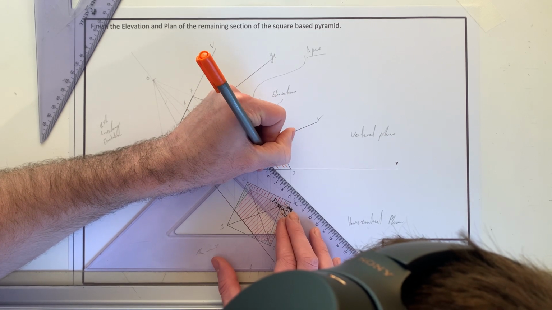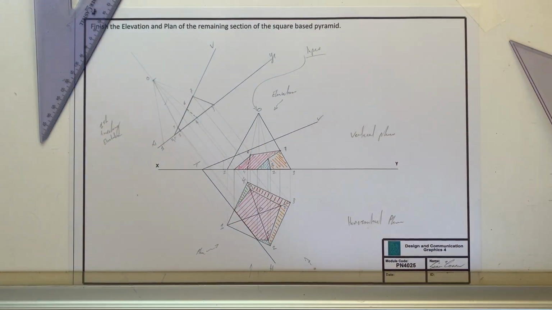Like so, and then that's your drawing finished.